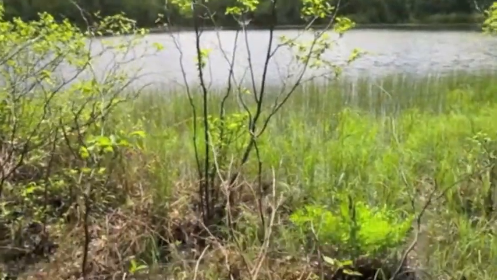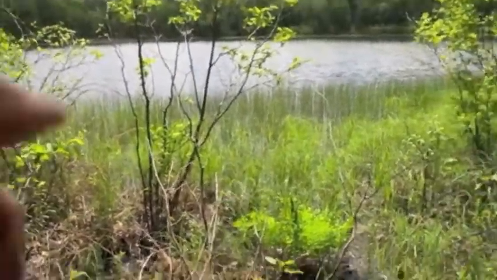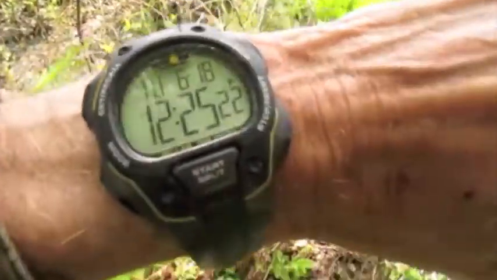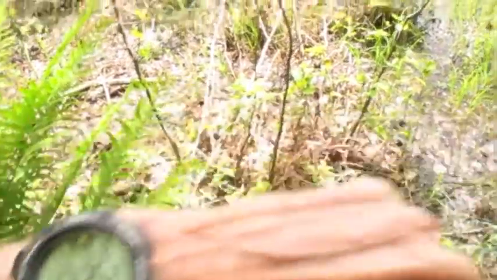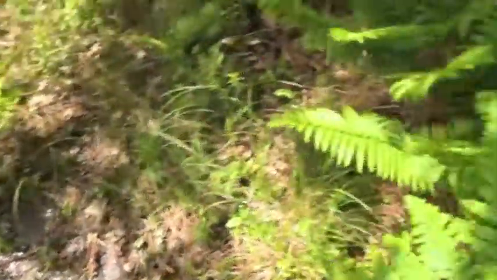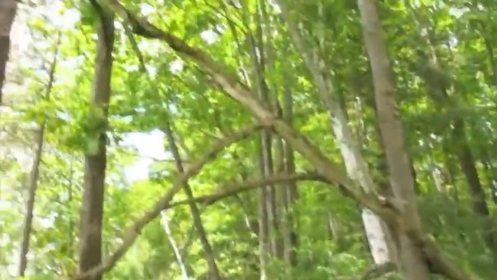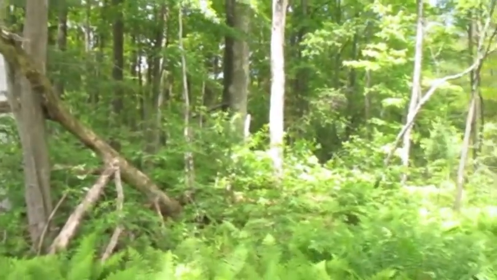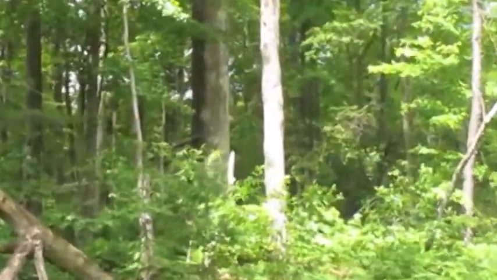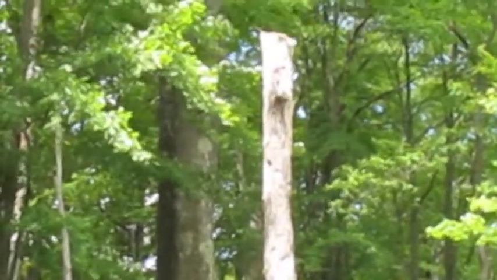Here's the lake. I'm on the edge of it. It's 12:25, and I've got a big leaning tree and another woodpecker tree.